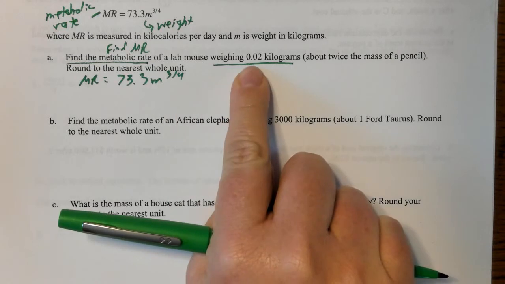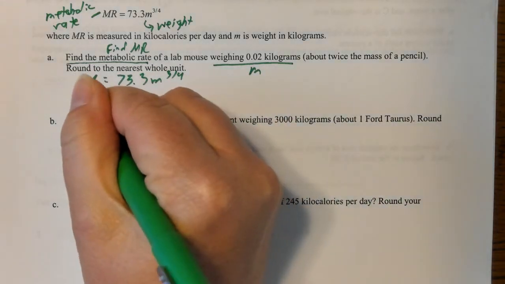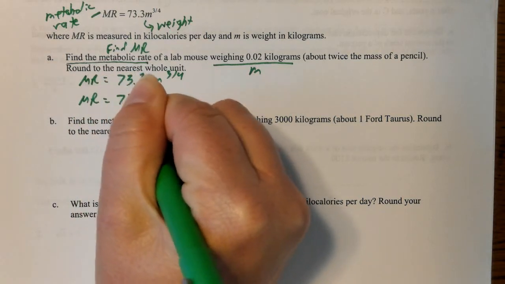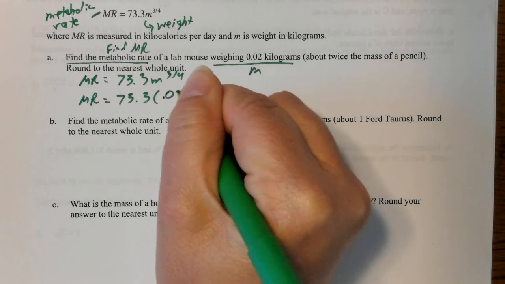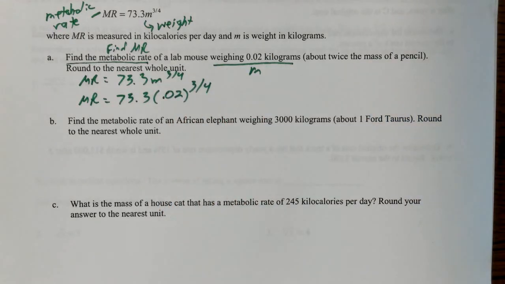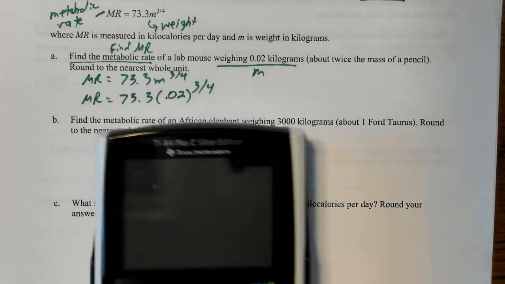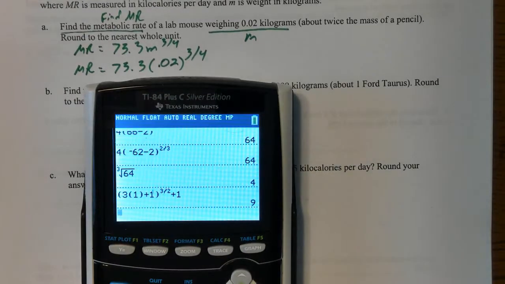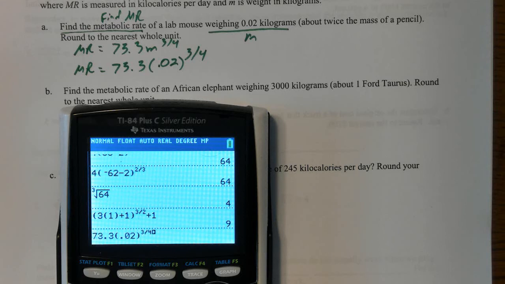They're telling us what number to put for M, and we're finding the MR. So MR is 73.3 times M, which is 0.02, raised to the 3/4. I'm just going to type this in my calculator, and whatever comes out is going to equal the MR number. So 73.3 times 0.02, in parentheses, raised to the 3/4.